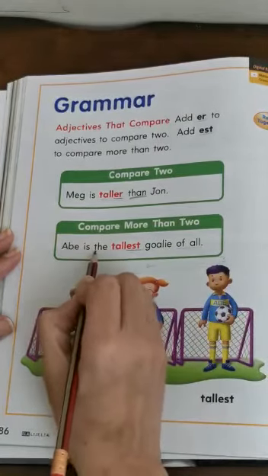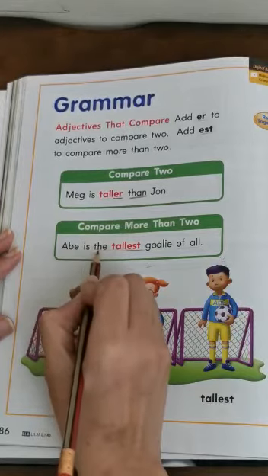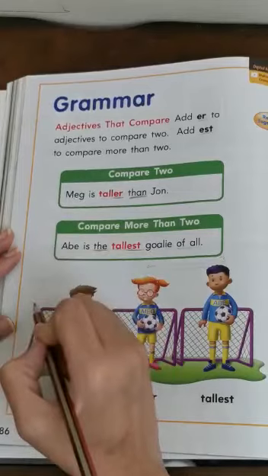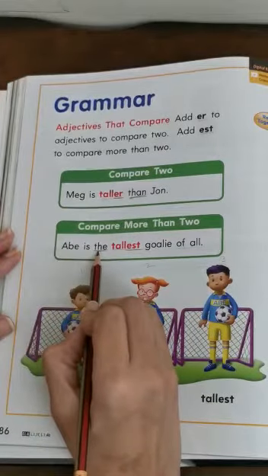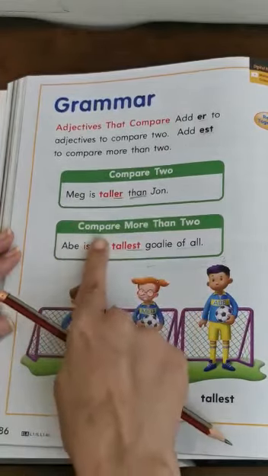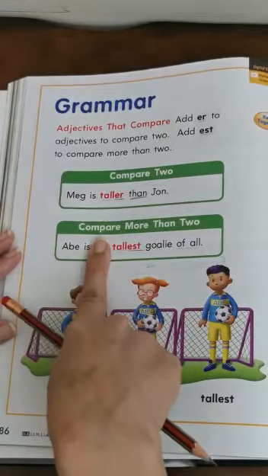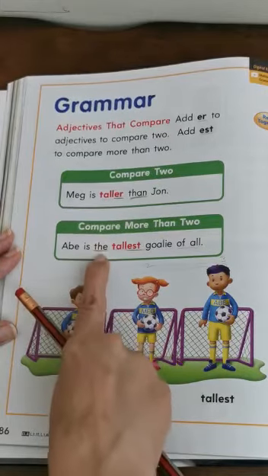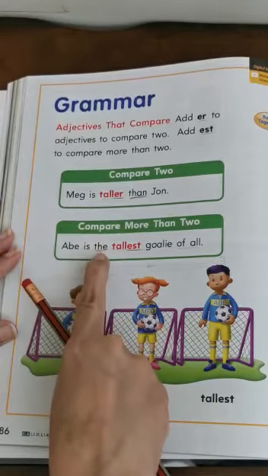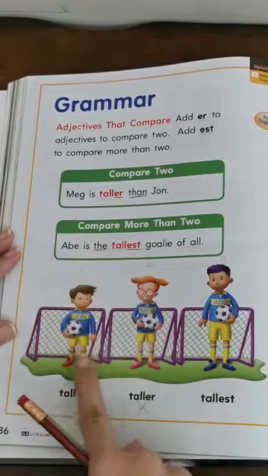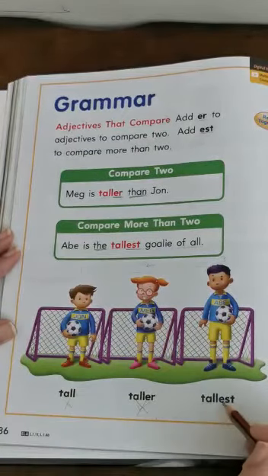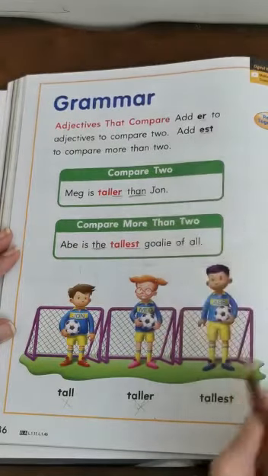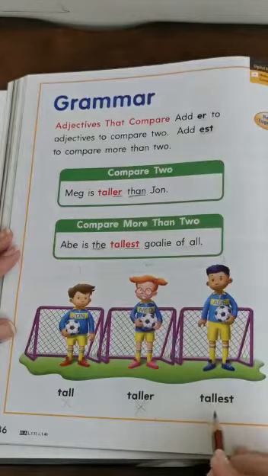And I have to write the before the adjective. This is very important. Abe is the tallest. I cannot say Abe is tallest. This is wrong. I have to write the. So if you see the, it means I am comparing more than one. I add est to tall, it becomes tallest.